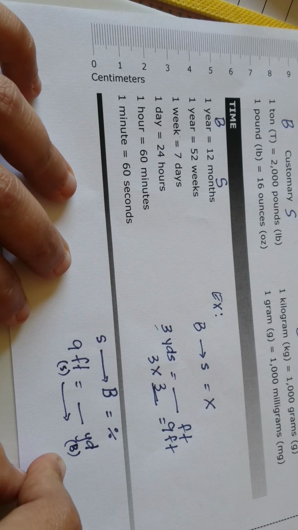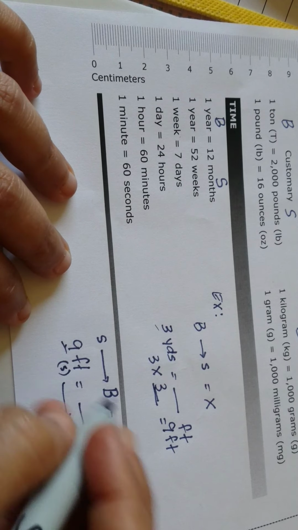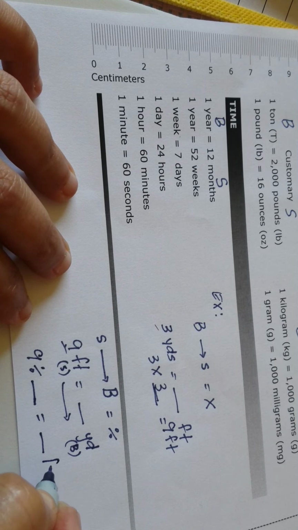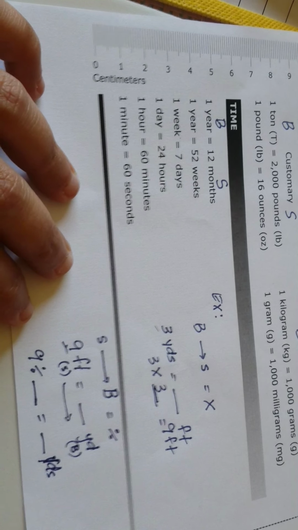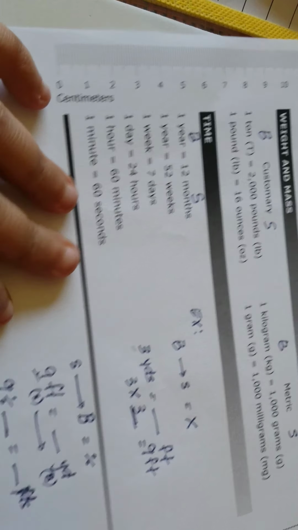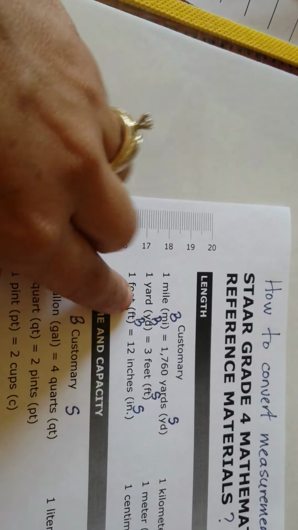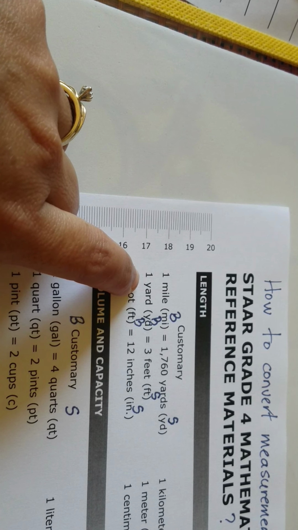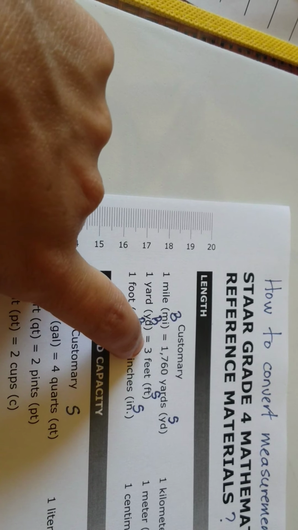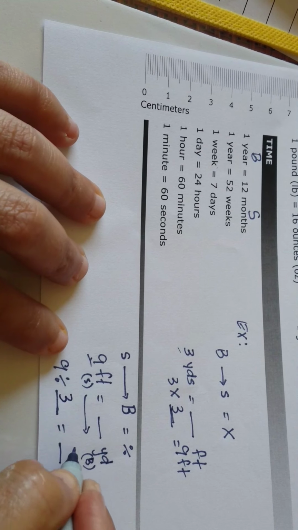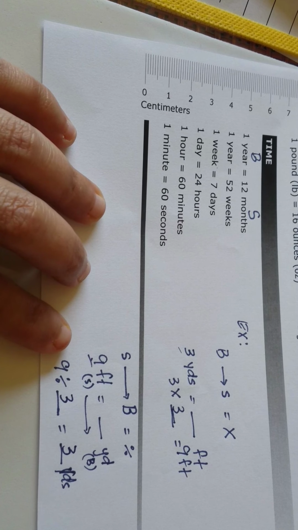And I told you you are going to divide. You have the number 9, right? 9 divided by a number will give you how many yards? I almost made a mistake. So 9, how many yards? And you know it's division. We're going to go back again. You have 1 yard, you have 3 feet. We are not using 1 because any number multiplied or divided by 1 will give you the same number. We're going to use 3. So 9 divided by 3 equals 3. So that means that 9 feet equals 3 yards.